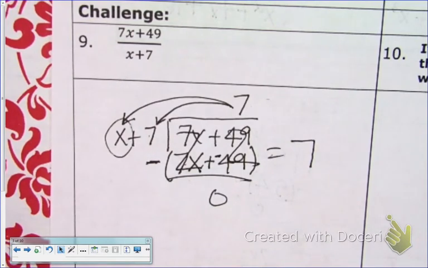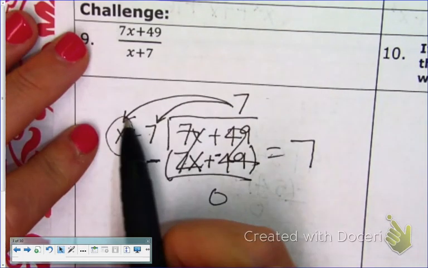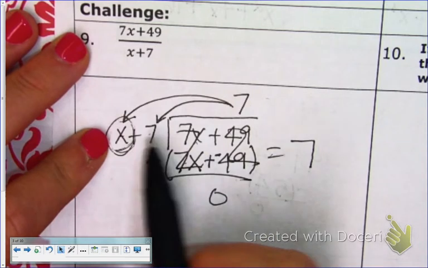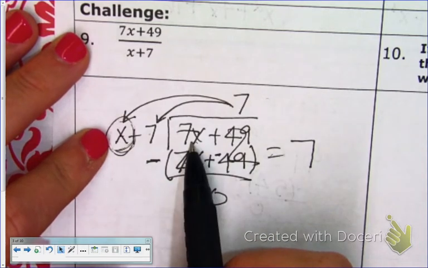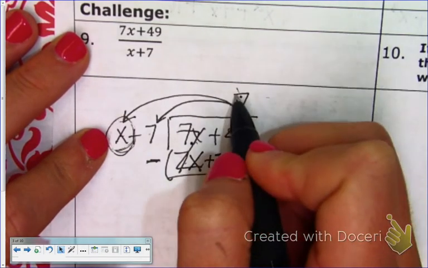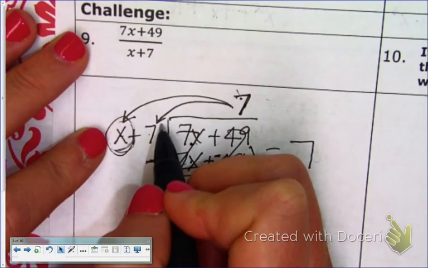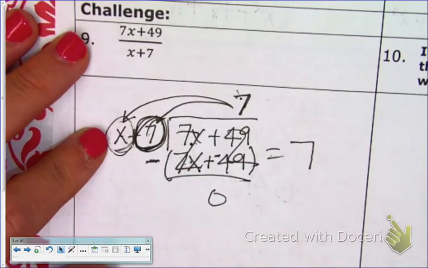Okay, the key thing with this is that I look at my first term, and I look at this term in here, and I say, okay, x times what will give me 7x? 7. So when I do this, I have to multiply 7 times x here, but you have to multiply that guy too. Okay?